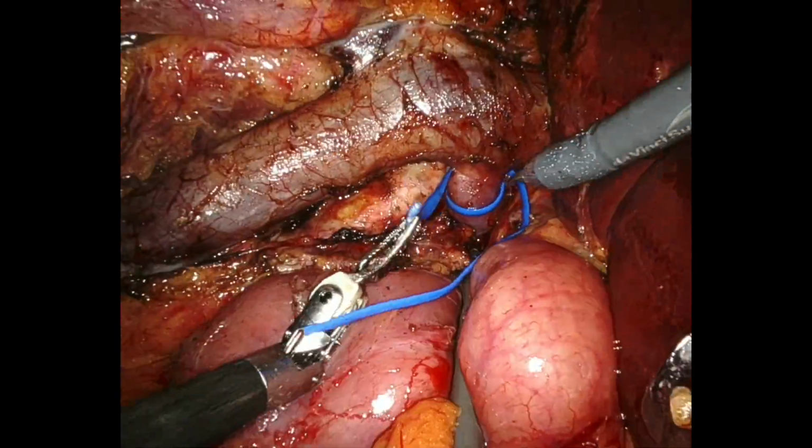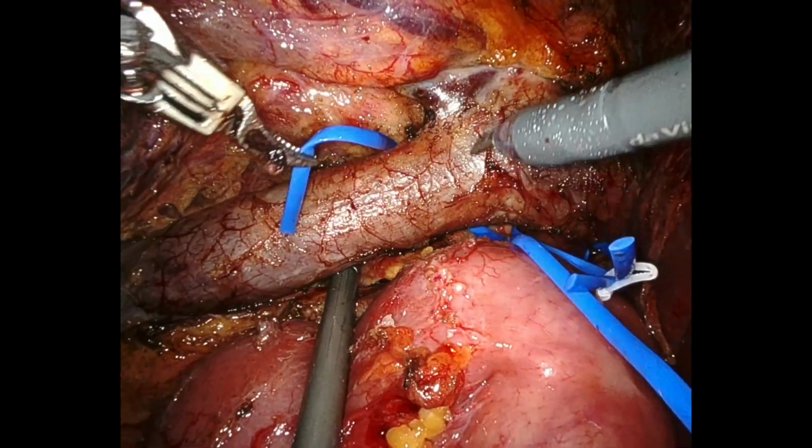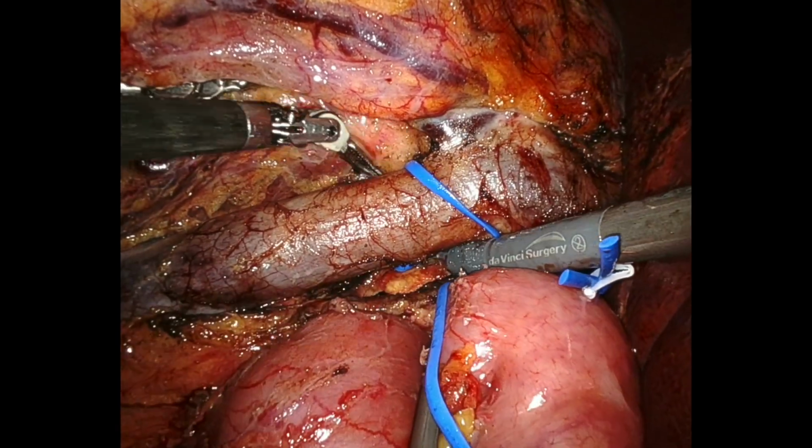A vessel loop is placed over the left renal vein, the subrenal vena cava, and the subhepatic vena cava.